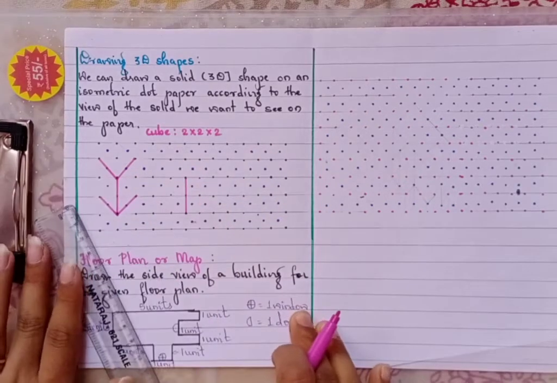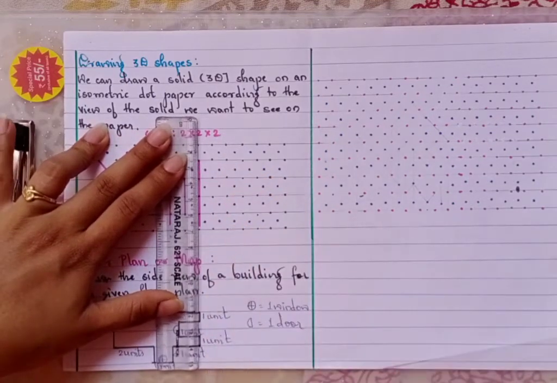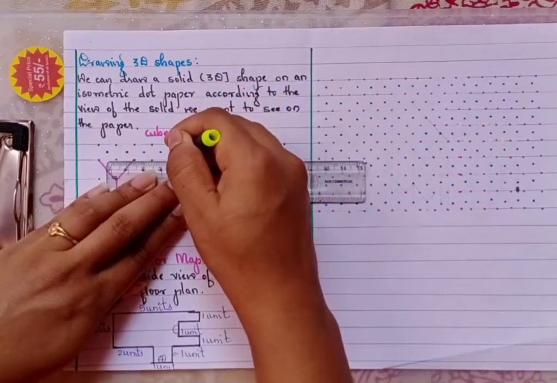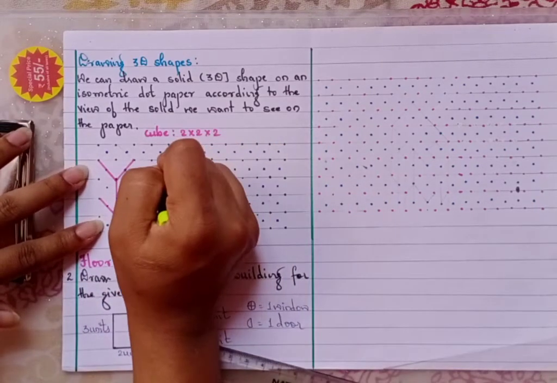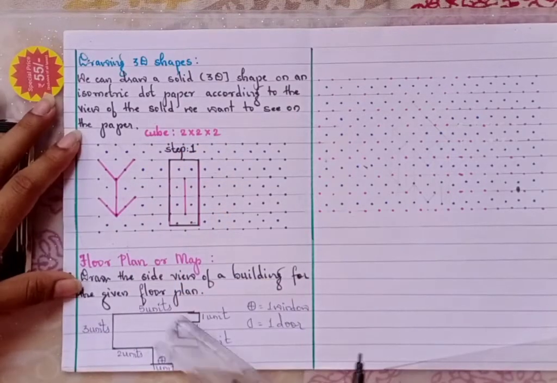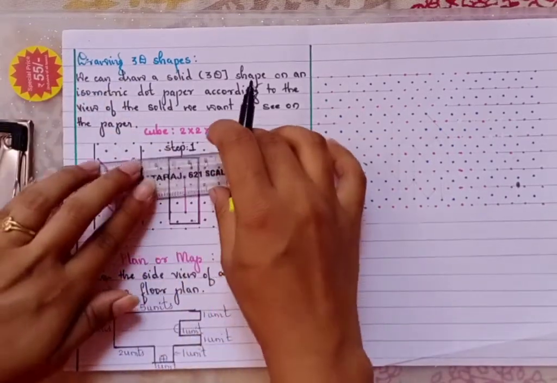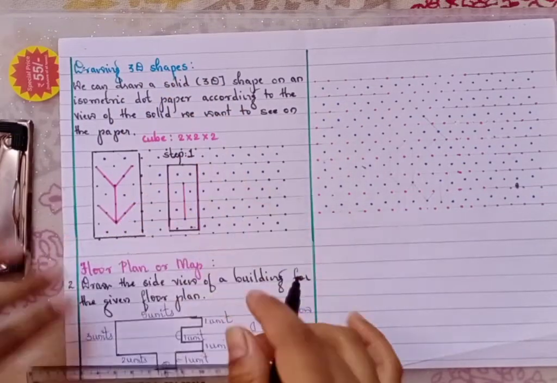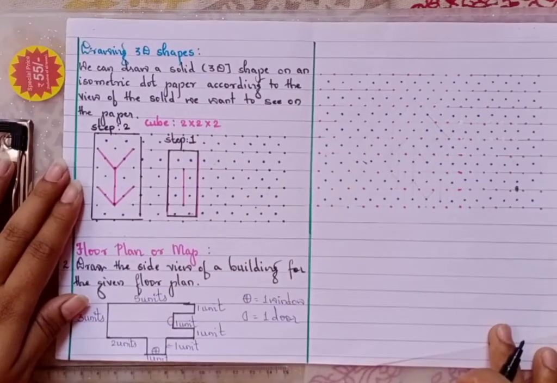So let me tell you what our first step was. Our first step is drawing a line. This is step 1, and this belongs to step 2. What will be our third step?